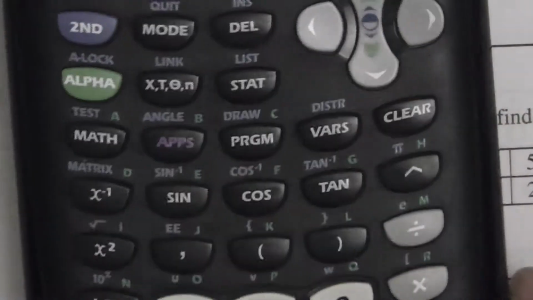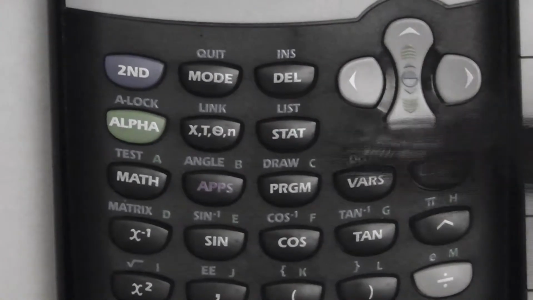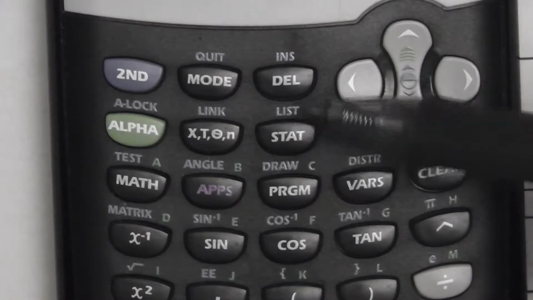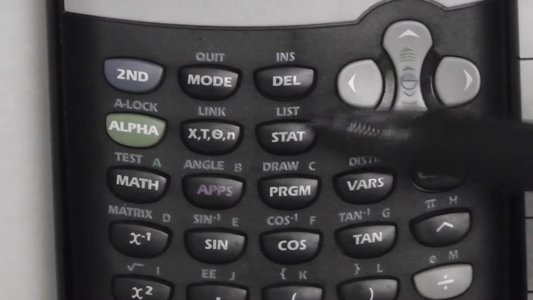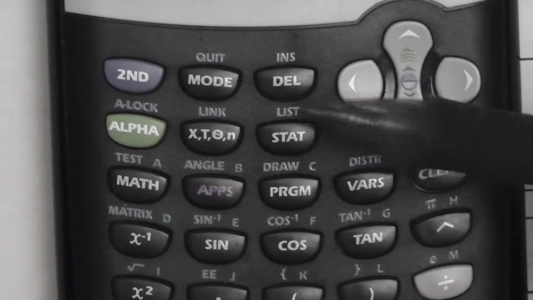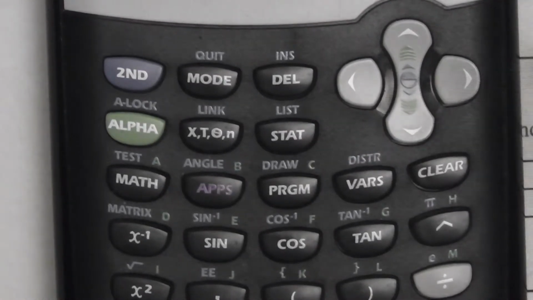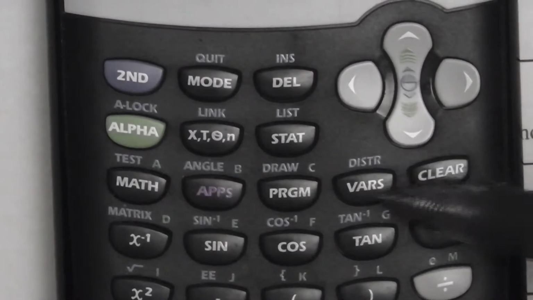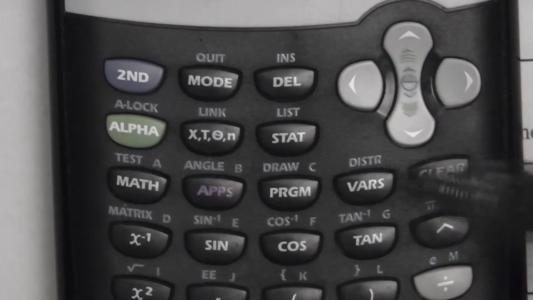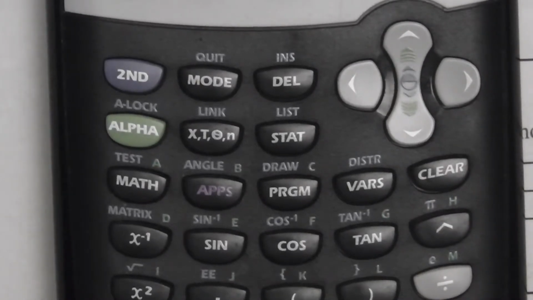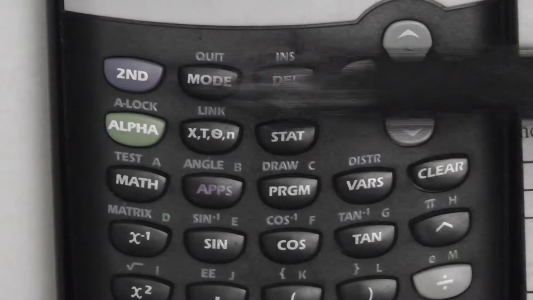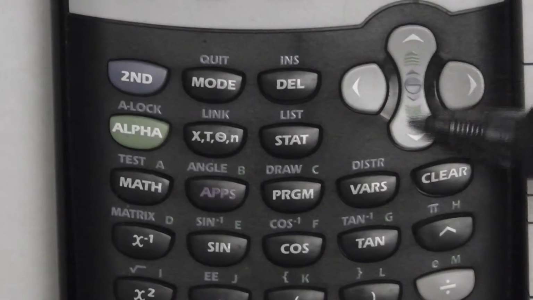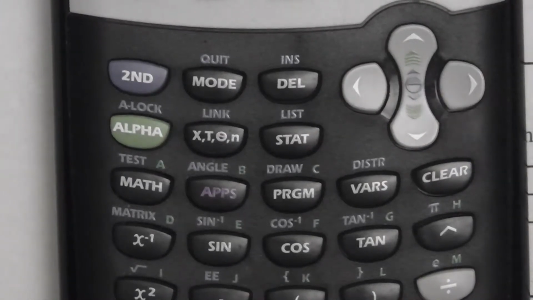The third key that's really important for us is stat. The best way to think of it is list, because that's what allows us to put in lists of data and then get a line of best fit. And this vars key allows us to assign that equation to y, just like y equals mx plus b. There's the second feature that I talked about. There are the cursor keys that you can use to move up or down, right or left.